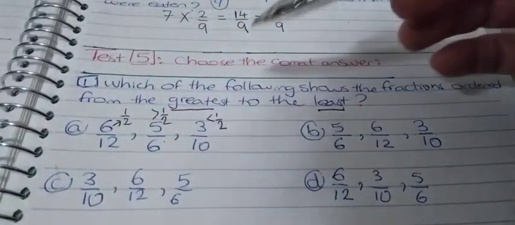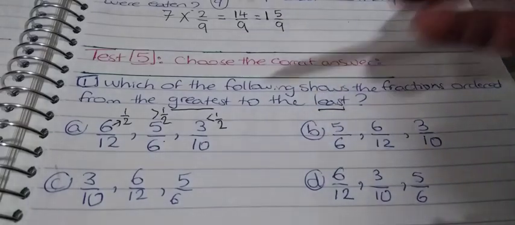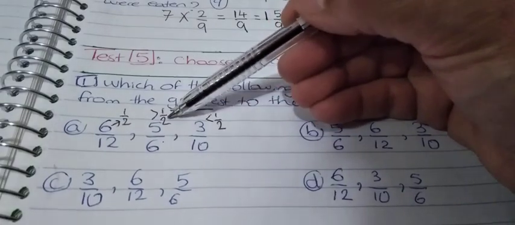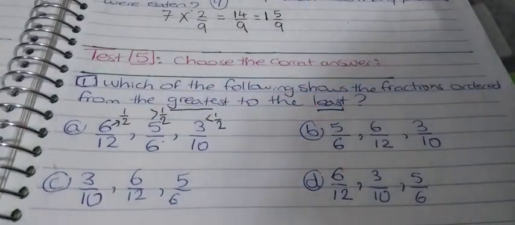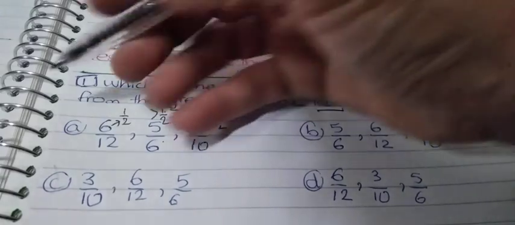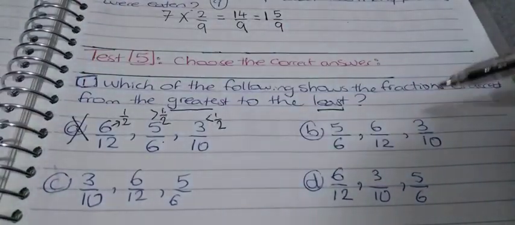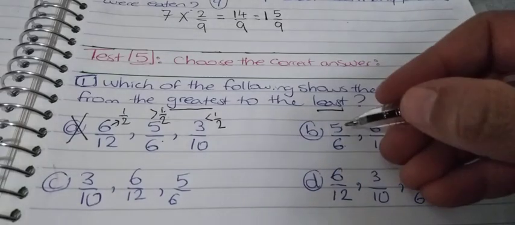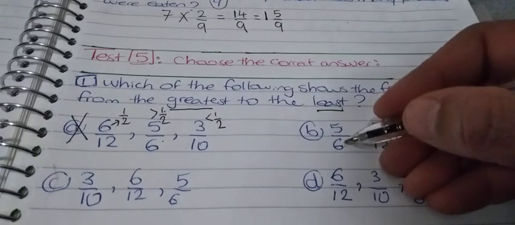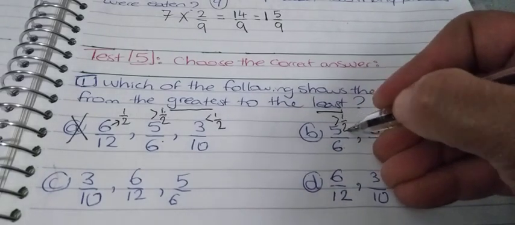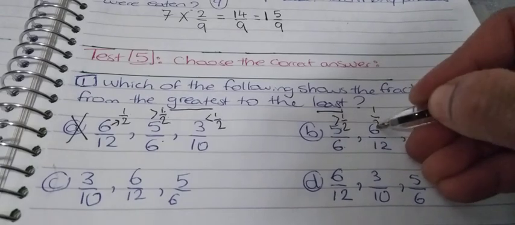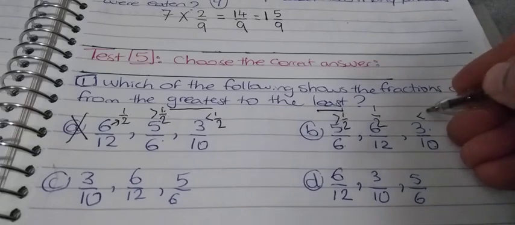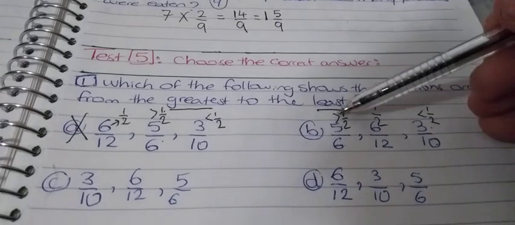So we want to arrange them from the greatest to the least. Here it is half, then more than half. So this one is wrong because half is less than more than half. Okay? 5 over 6, then 6 over 12, then 3 over 10. 5 over 6 is more than half because the 5 is more than 3 over 6, right? So this is more than half. And here 6 over 12 is equal to half. And here 3 over 10, 5 over 10 is the half. So 3 over 10 is less than half, okay? So here, more than half, then less than half.